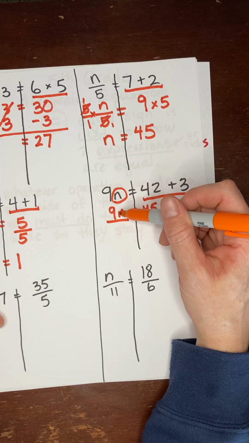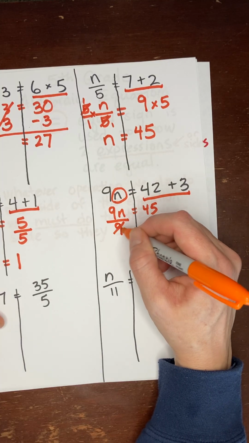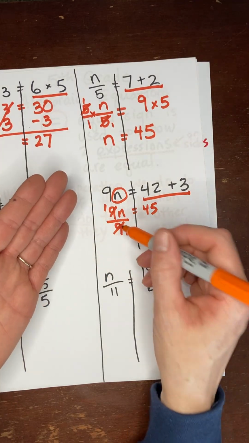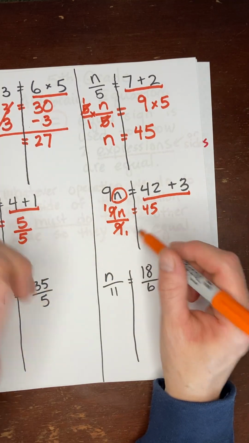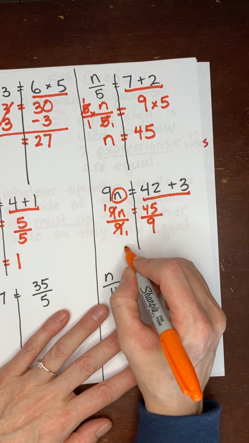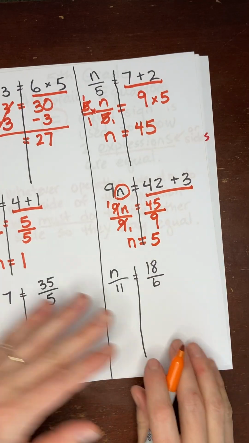So 9 times n, the opposite of times is divide. 9 divided by 9 is 1. Okay, now it's unbalanced again, right? I just divided this side by 9, so it's no longer equal. To make it equal, I have to do the same to the other side. Okay, so I have n equals 45 divided by 9, which is 5.